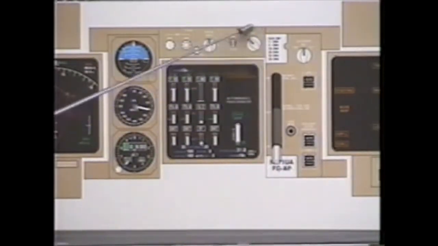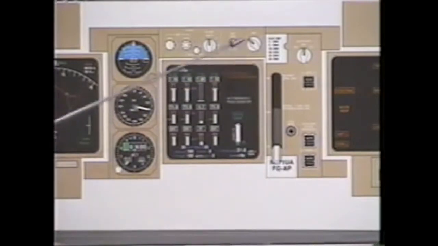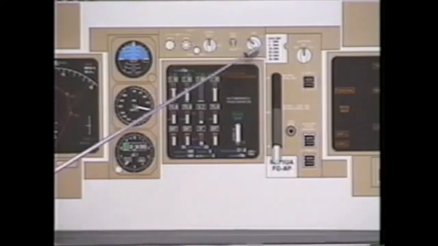FMC master selector. This switch allows the left or right as selected FMC to control the EECs, FCCs, and auto tuning of the nav radios. We operate with the left FMC selected all of the time, because the left FMC has the backup power supply, the right FMC does not.